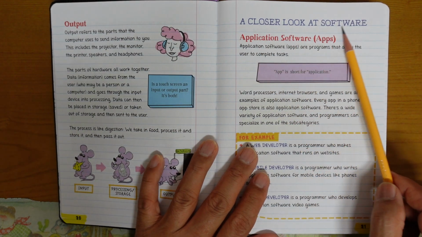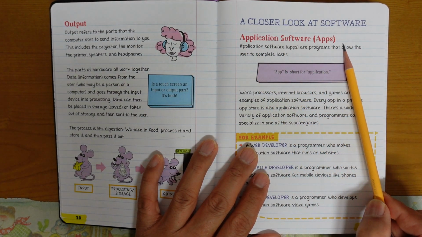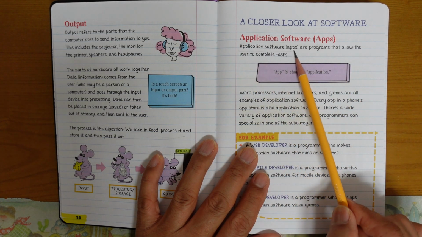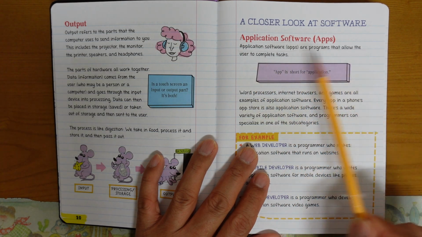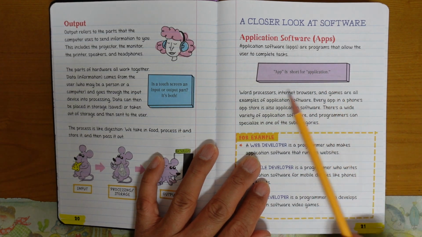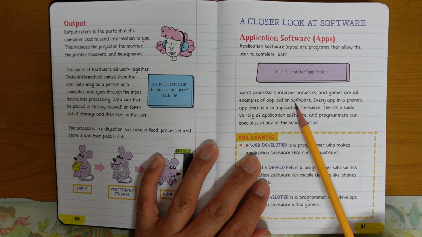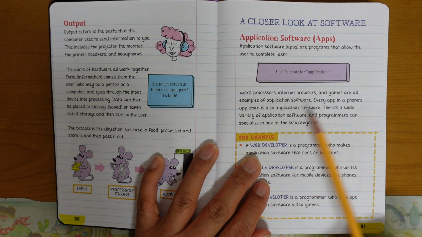A closer look at software: application software, apps. Application software, or apps, are programs that allow the user to complete tasks. Apps are software applications. Word processors, internet browsers, and games are all examples of application software. Every app in a phone's app store is also application software.